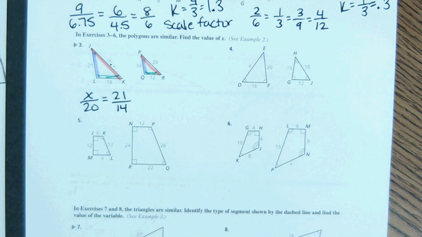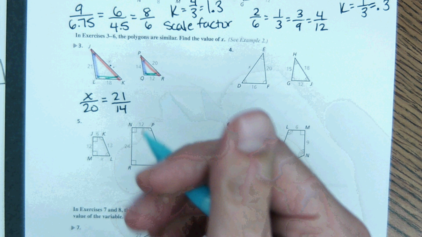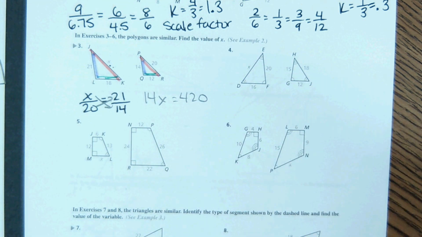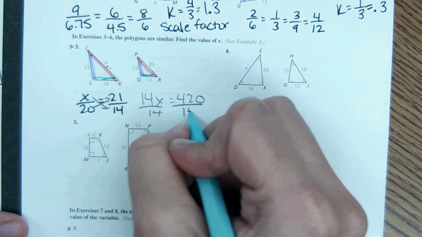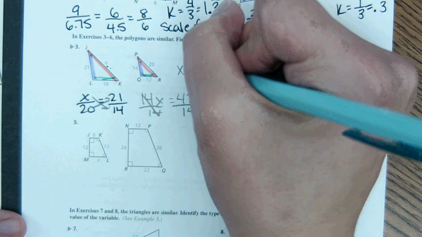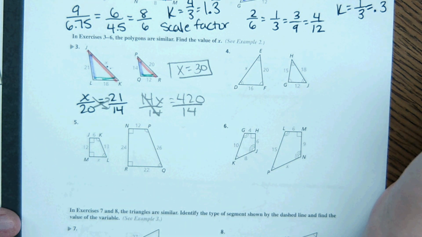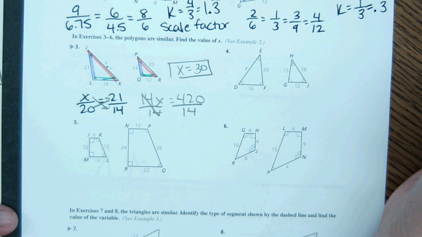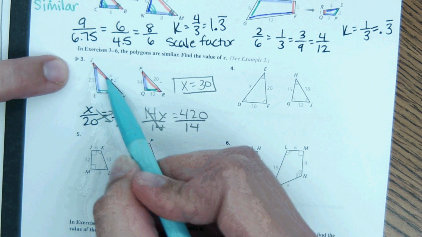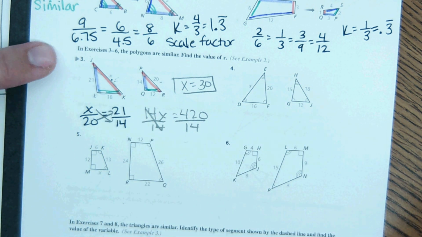So I put orange over orange, orange with orange, and purple with purple, and then I'm going to cross multiply. X times 14, 14x, 20 times 21 is 420. 420 divided by 14 is 30. And then, of course, make sure it makes sense. It should be bigger than 20 and also bigger than these two sides because it's the longest side of the triangle.